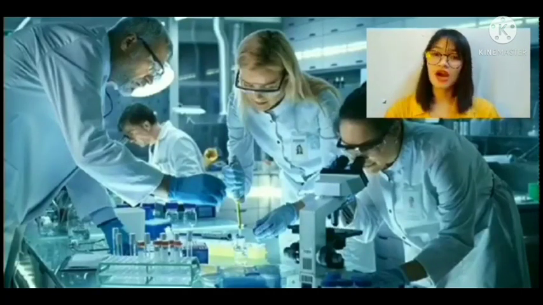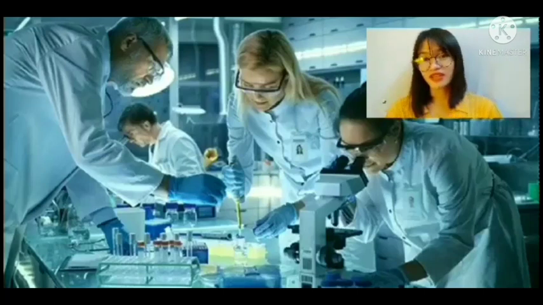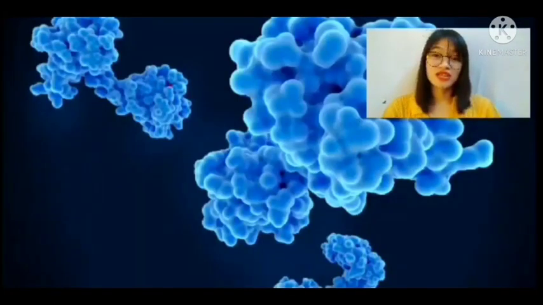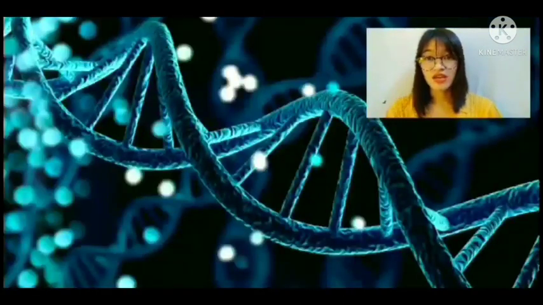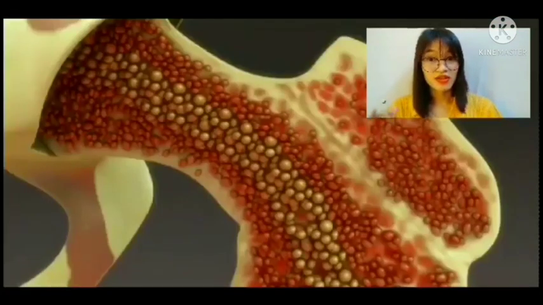So scientists have tried to harness this ability by manipulating the viral genome to remove disease-causing genes and insert therapeutic ones. So target cells such as the patient's liver or lung cells are infected with the vector.